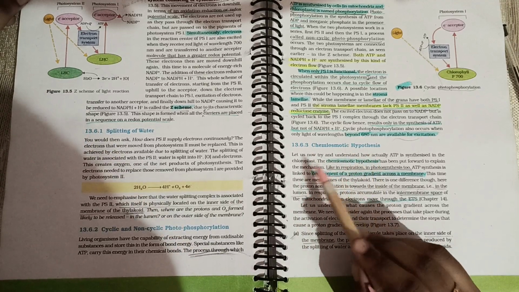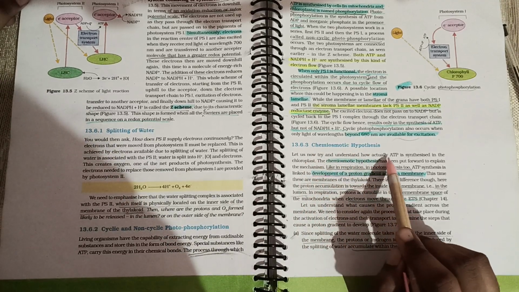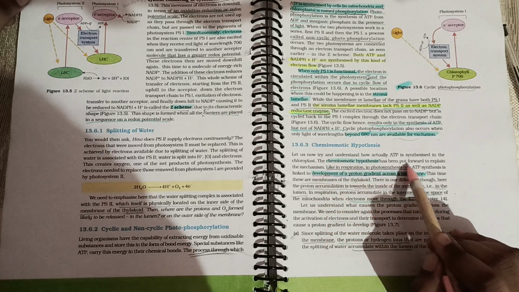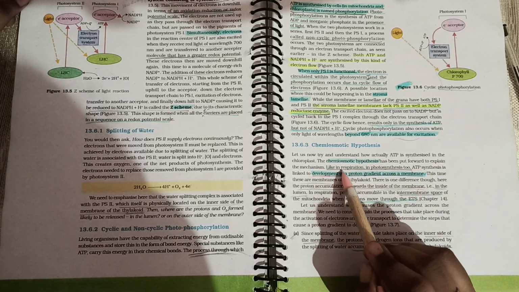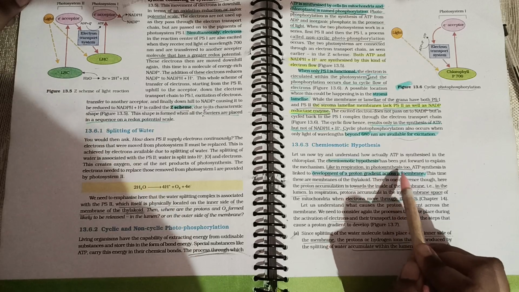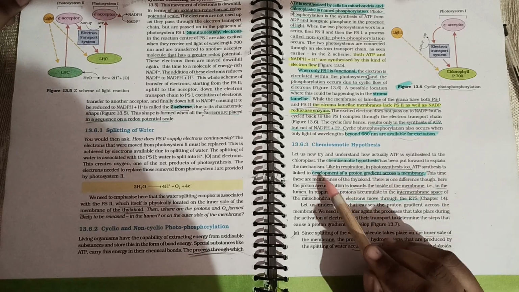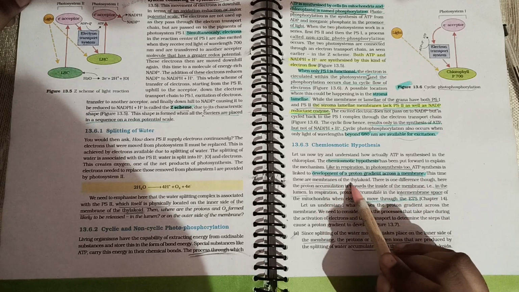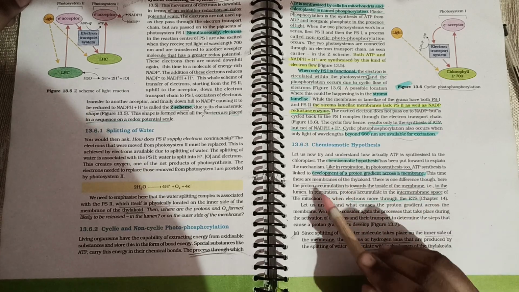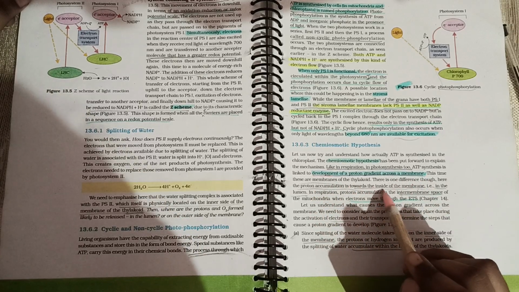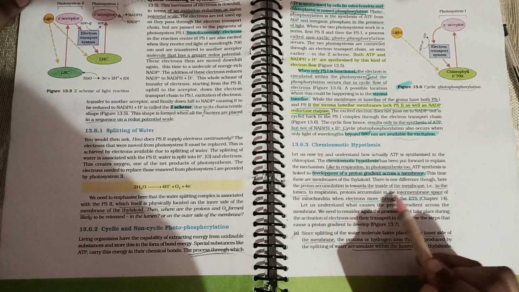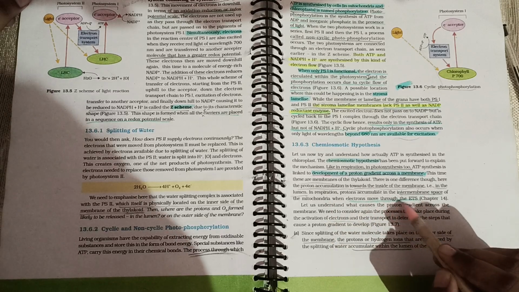Chemiosmotic hypothesis. Let us now try and understand how actually ATP is synthesized in the chloroplast. The chemiosmotic hypothesis has been put forward to explain the mechanism. Like in respiration, in photosynthesis too, ATP synthesis is linked to development of a proton gradient across a membrane. These are the membranes of the thylakoid. There is one difference here. The proton accumulation is towards the inside of the membrane, that is, in the lumen. In respiration, protons accumulate in the intermembrane space of the mitochondria when electrons move through the ETS.